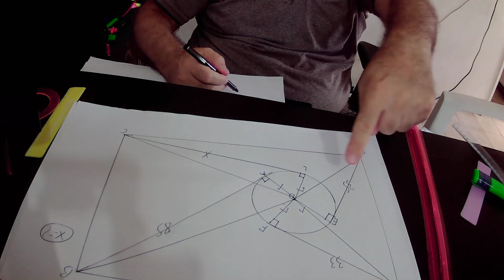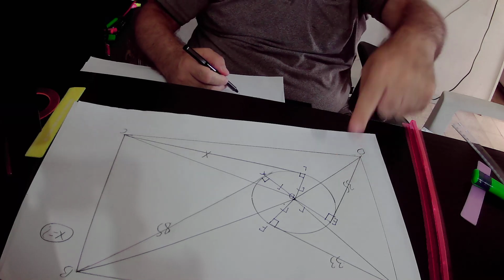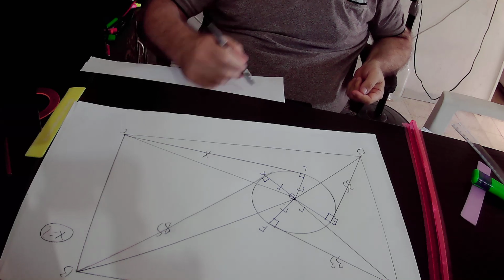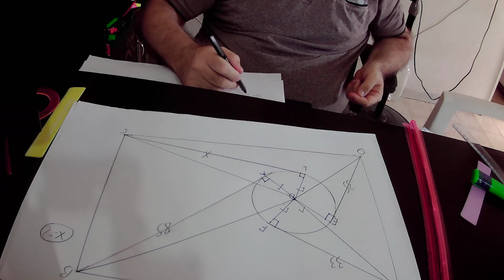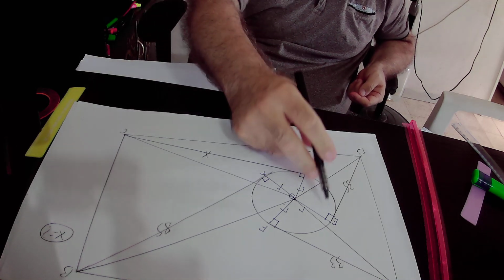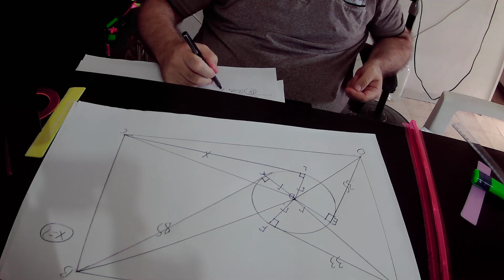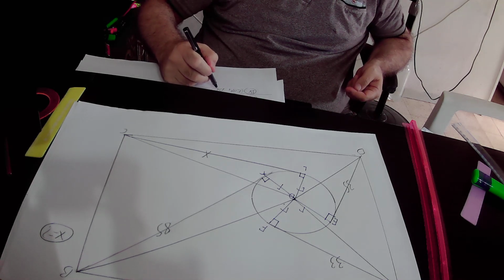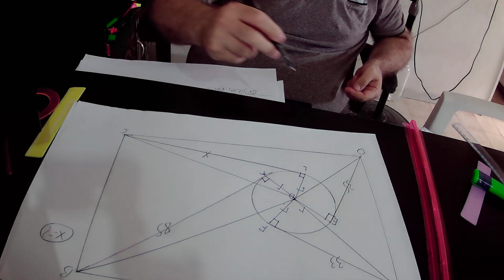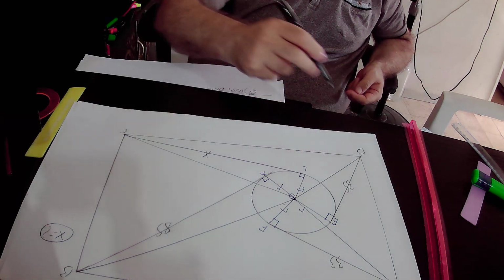In this right triangle, we will get that EO squared plus DE squared equals DO squared.